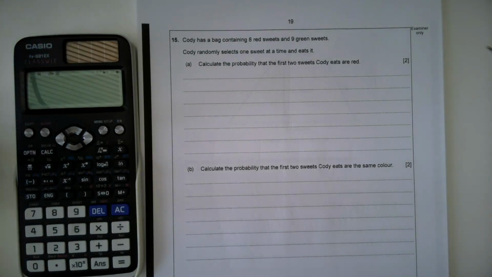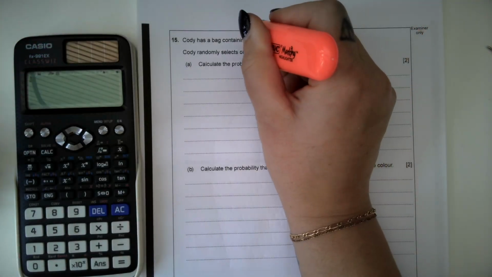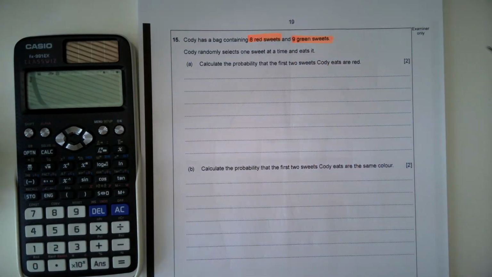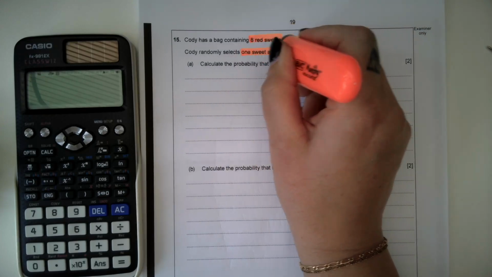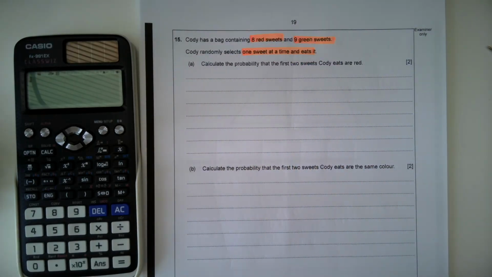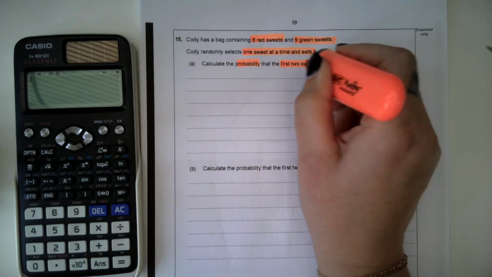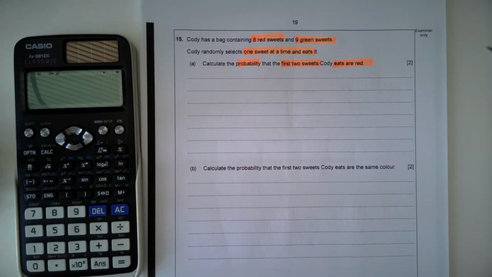Question 15. Cody has a bag containing 8 red sweets and 9 green sweets. Cody randomly selects one sweet at a time and eats it. Part A, calculate the probability that the first 2 sweets he eats are red.